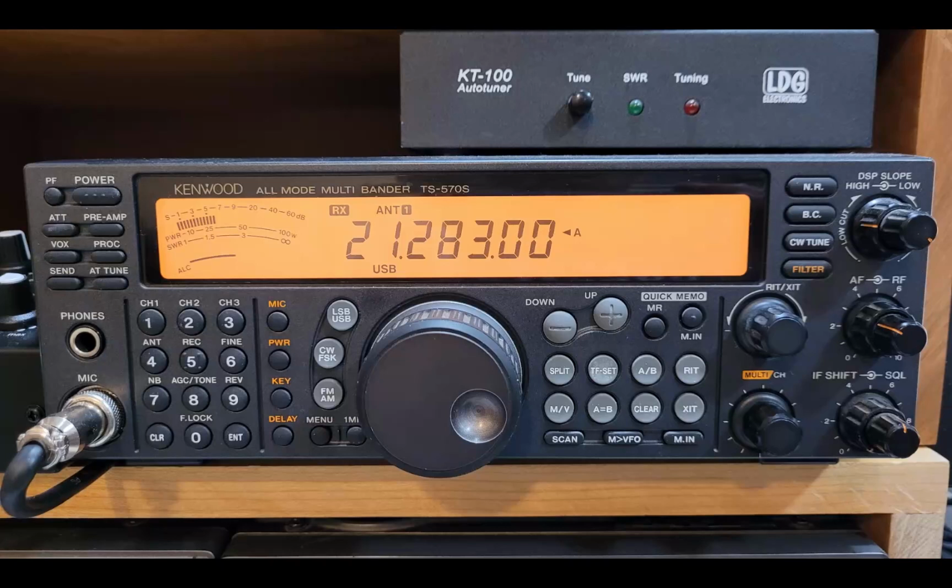Next question, which mode is most commonly used for voice communications on the 17 and 12 meter bands? Again, it's higher than 20 meters, so it's upper sideband. Which mode of voice communication is most commonly used on the HF amateur bands? It is single sideband. There is some frequency modulation. Some people still use AM or double sideband, but the most commonly used mode is single sideband.